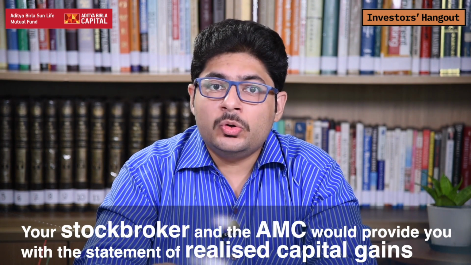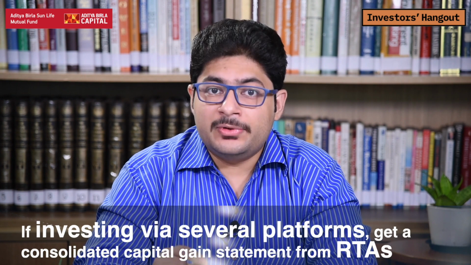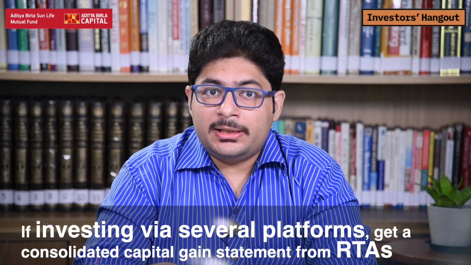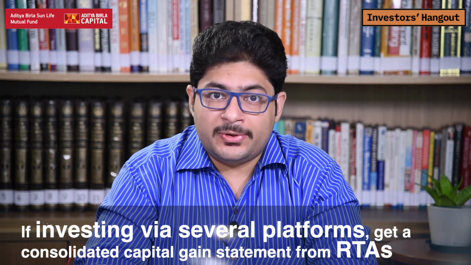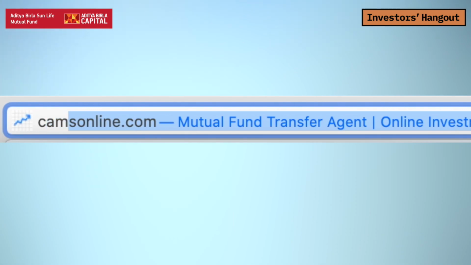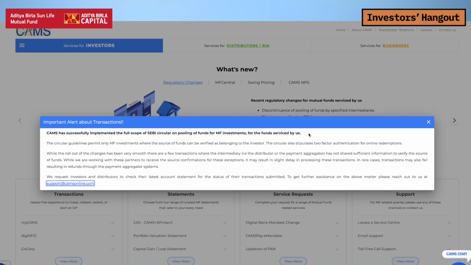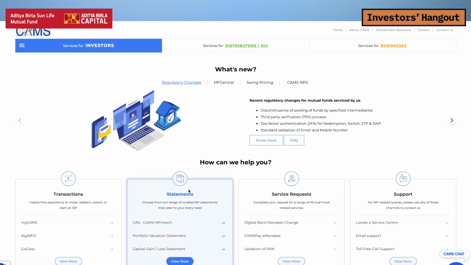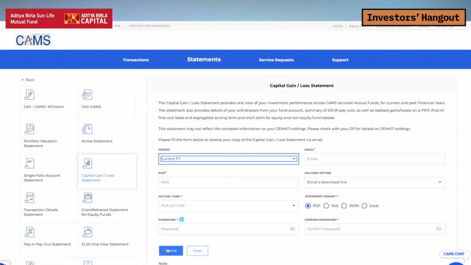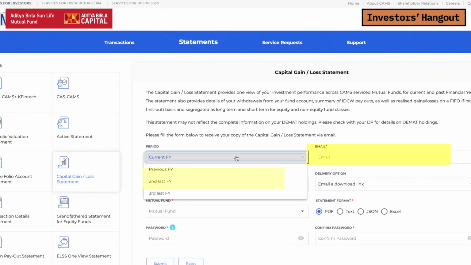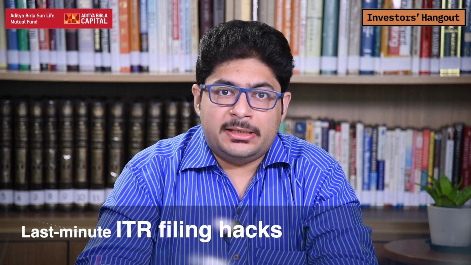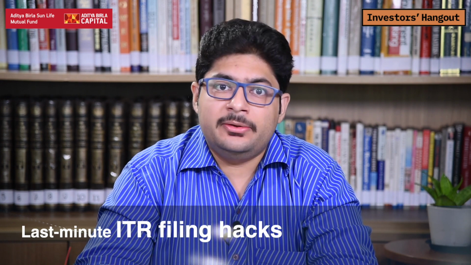Even better, if you go to the mutual fund registrars, which is CAMS or KFinTech, Karvy as we say, you can get the consolidated statement across the funds serviced by them. Just go to their website and you will definitely find a tab by the name of Investor Services or Mailback Services. There would be an option by the name of Capital Gain Statement. It will ask you to enter your PAN and the email address that is registered with the fund houses. Just enter that and the capital gain statement would be sent to your registered mail ID within minutes.